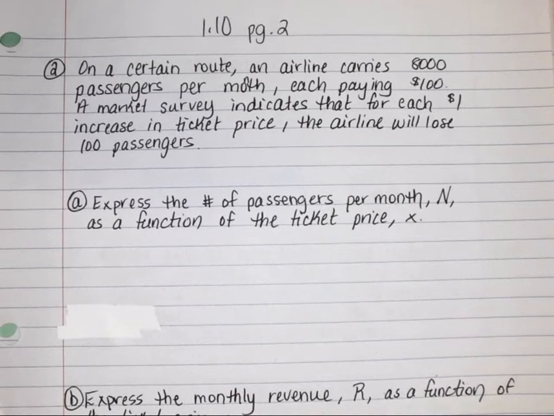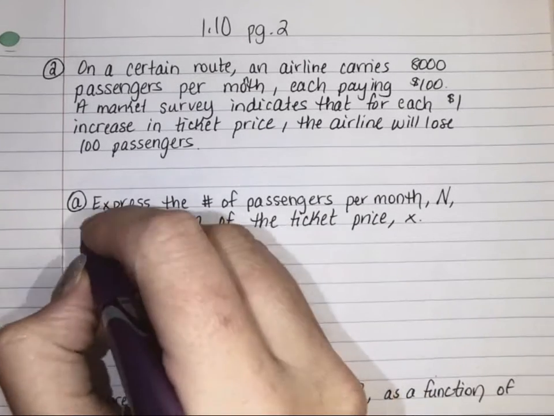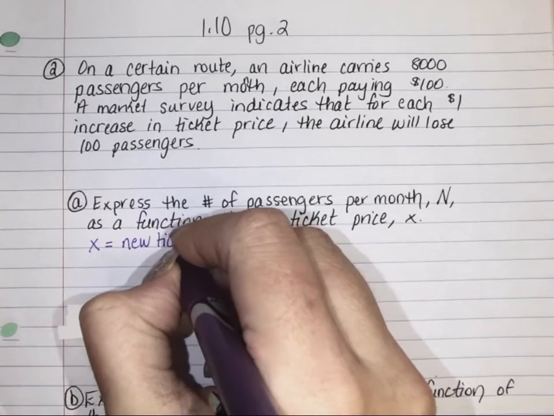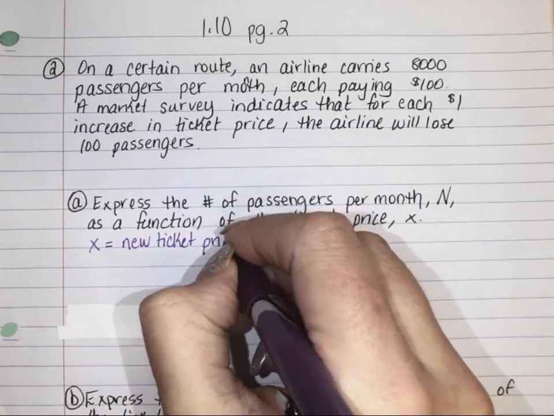So what we have to do, we know that right now we have 8,000 passengers on average per month. But if the ticket price goes up, then that's going to make it decrease by 100 passengers. And they tell you that X represents your ticket price. So the first thing we're going to do, X equals your new ticket price. So that's where you always start off with exactly what you know.